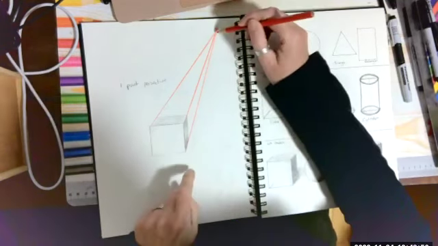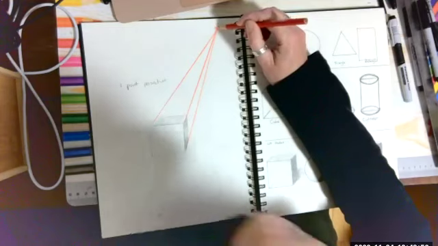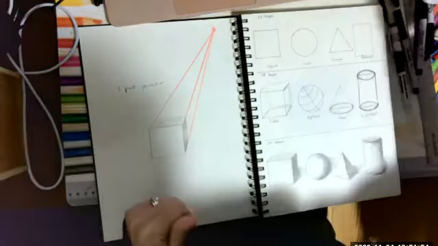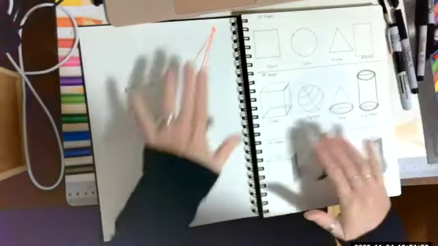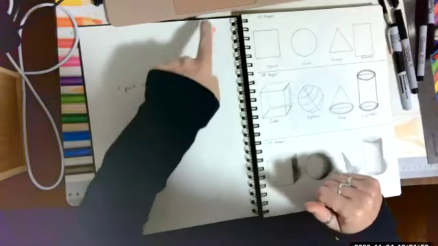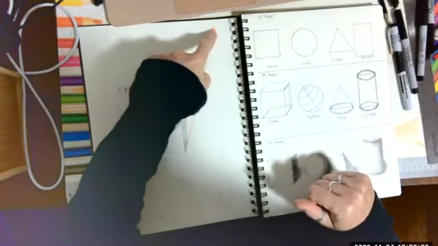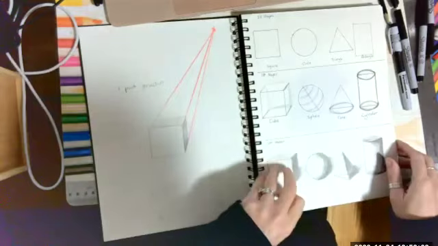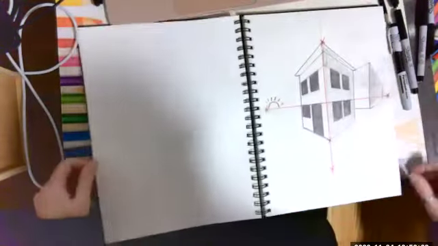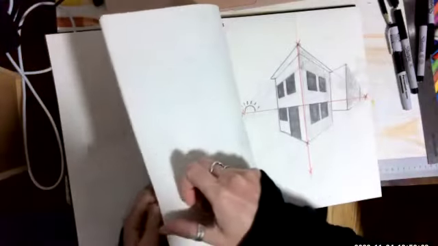So can you see how this all goes to this 1 point? Okay, is that clear about 1 point perspective, about having one vanishing point? Yes. So I just want to go through the next thing that we're going to work on.